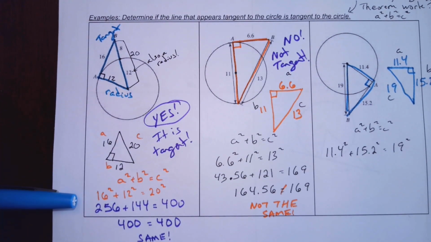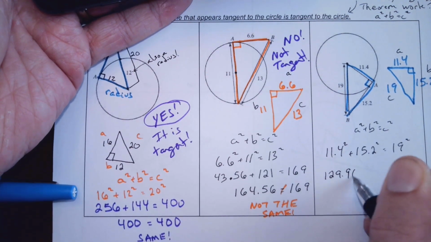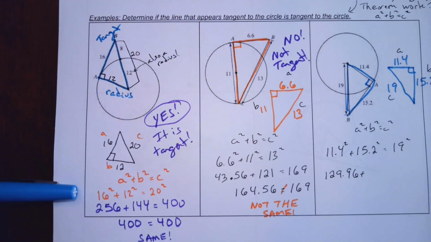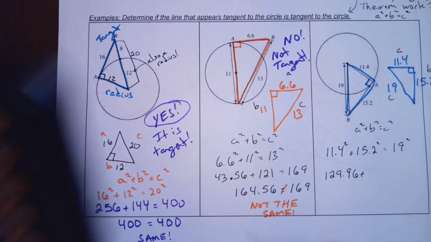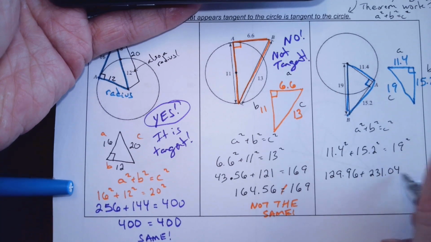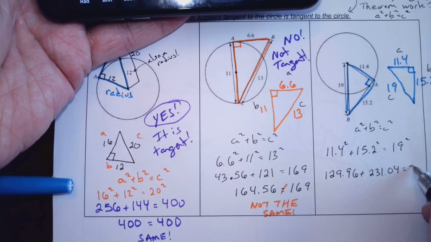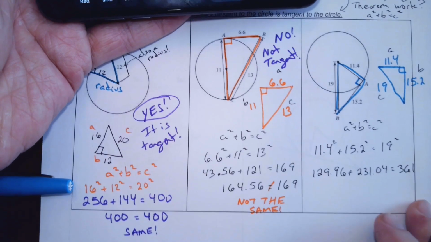So 11.4 squared gives us 129.96. 15.2 squared gives us 231.04. And then 19 squared gives us 361. Maybe we might have a chance here.